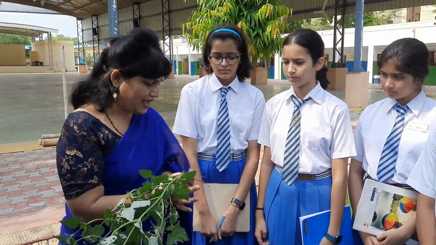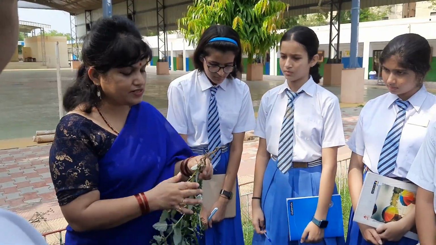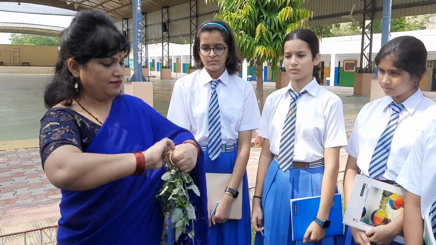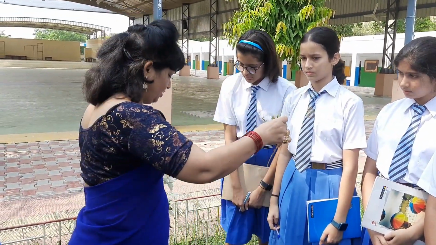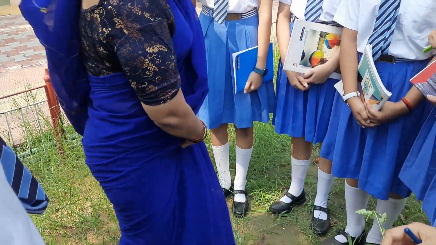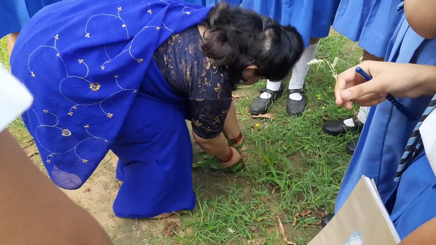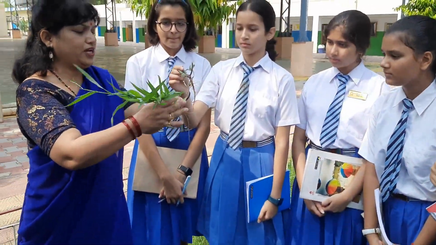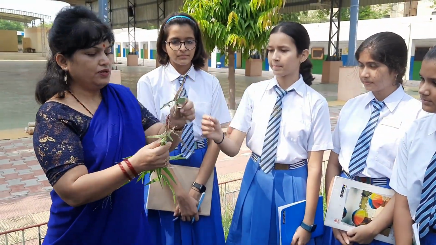Now let us have a look at different types. We are going to study the structure called the root. Okay. I'll break the plant from here. So one of you please hold this root. Another root I'll be taking out from here. Do you find the difference between these two types of roots? Yes, ma'am. What is the difference?